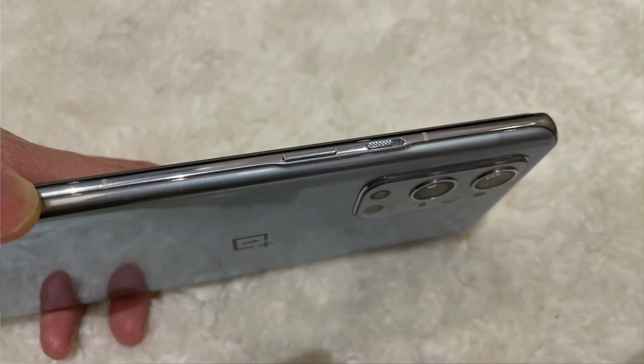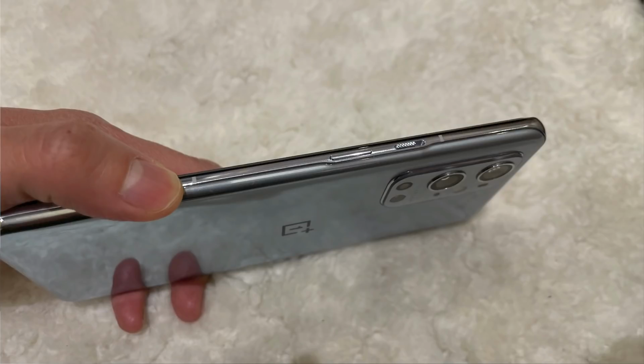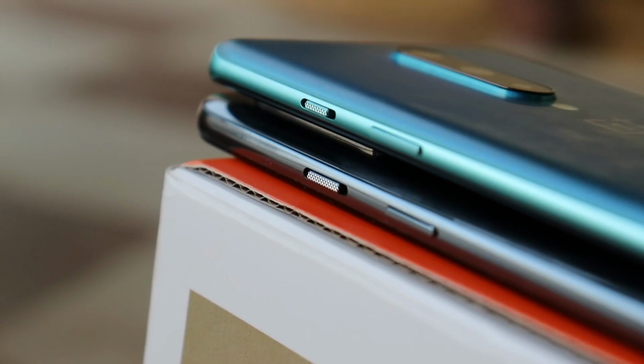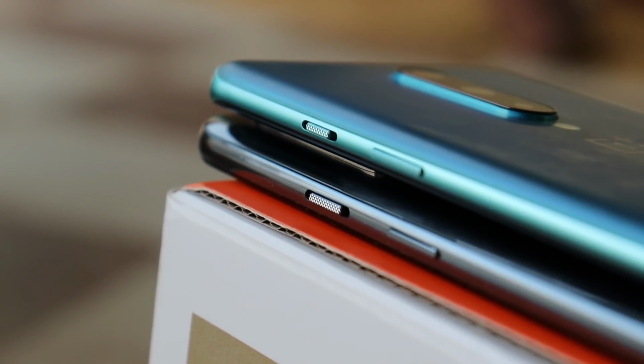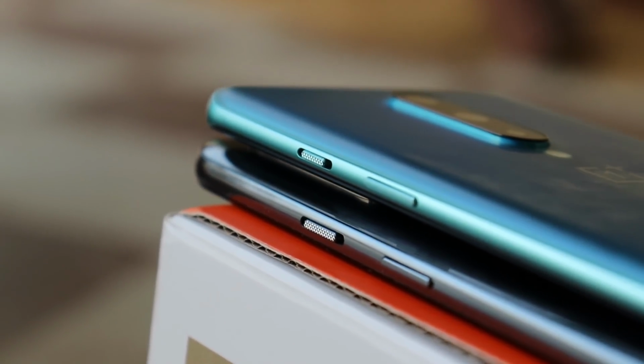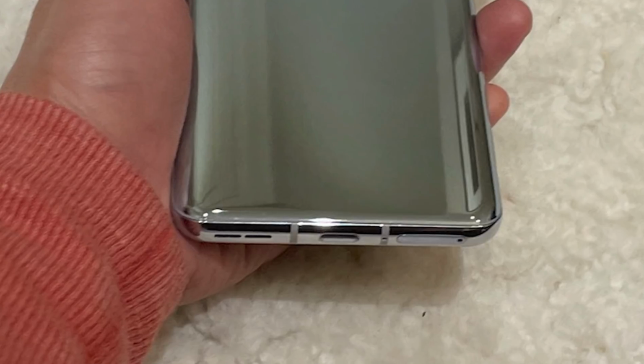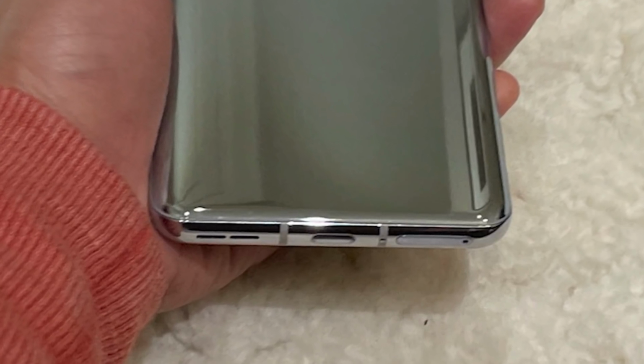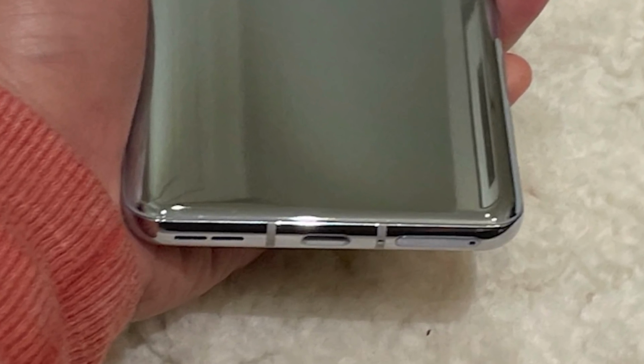In this image we can also see some changes done on the frame where we have the power button and alert slider. On other OnePlus phones we don't have any kind of change in the frame at the same place of the power button and alert slider. Towards the bottom, OnePlus 9 Pro has the same USB Type-C port along with mic, SIM tray and a speaker grill.